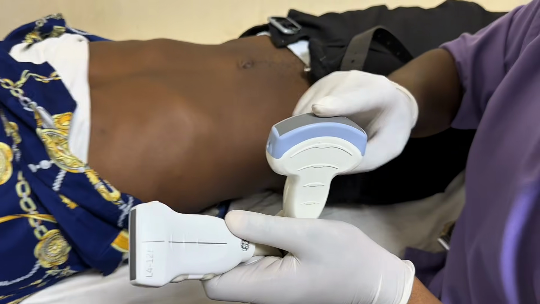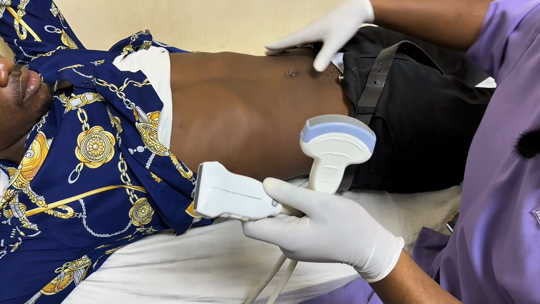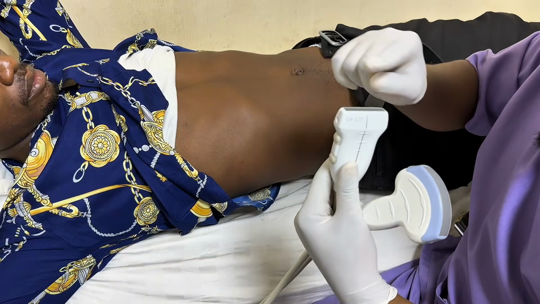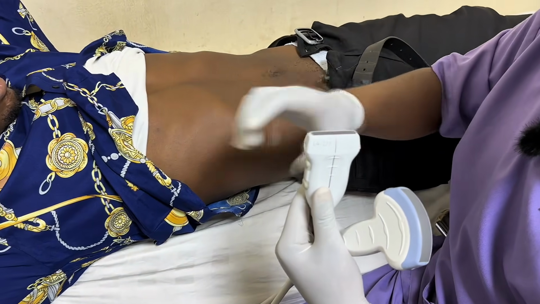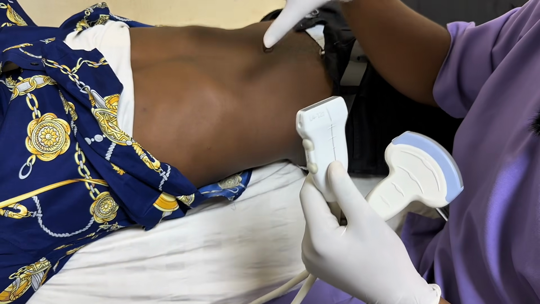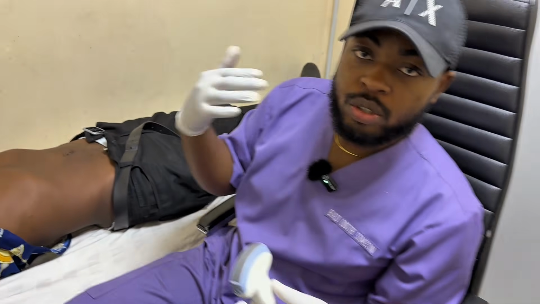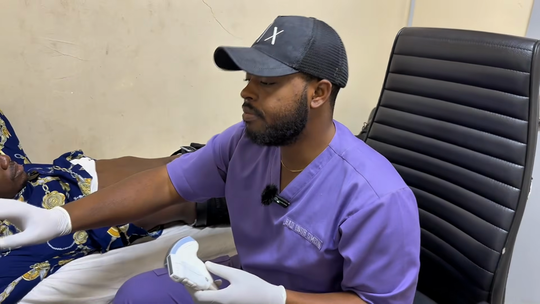I'll be using the curvilinear probe at first just to get a general overview of how the bowel loops are looking. Then I'll use my linear probe to get a good assessment of the bowel loops. So right now, we're going to start the examination. I'm going to show you guys how I follow through on this examination.